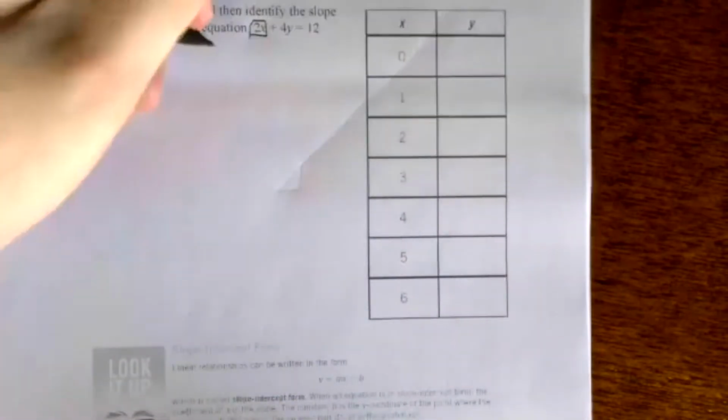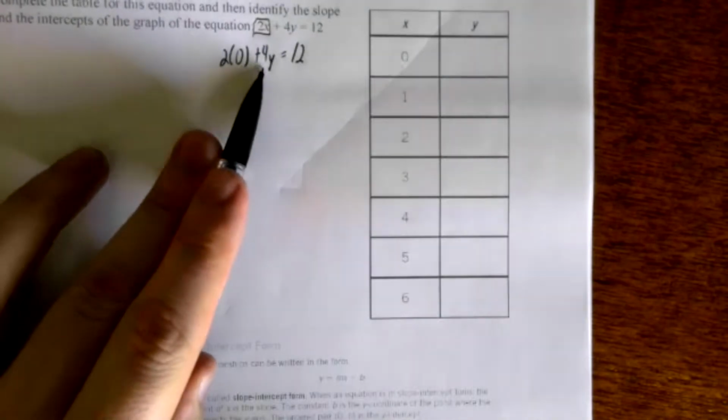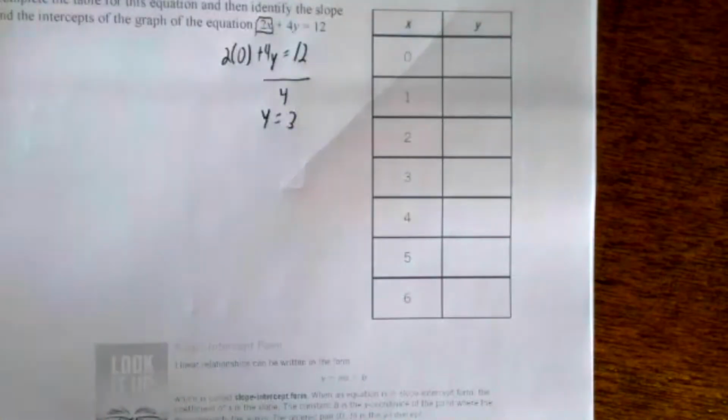So if I plug in 0 for x, we get 2 times 0 plus 4y equals 12. That cancels out, and we get 4y equals 12. So we'll just divide both sides by 4. We get y equals 3. If I do that for x equals 1, we plug in 1.